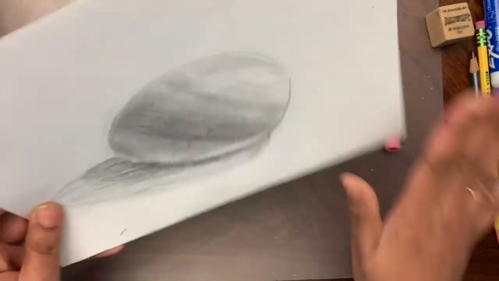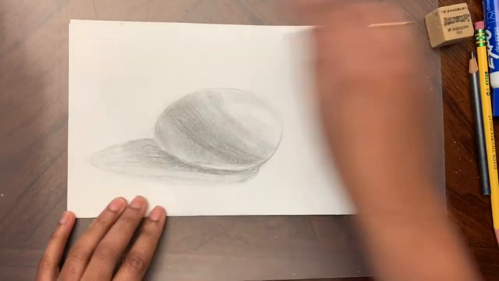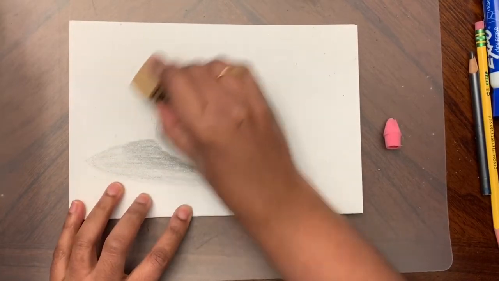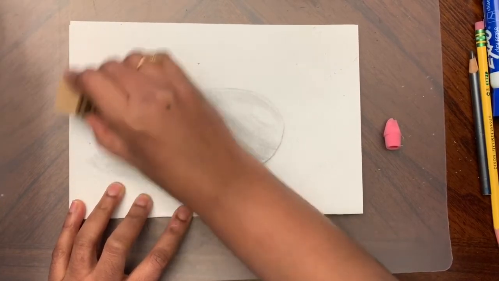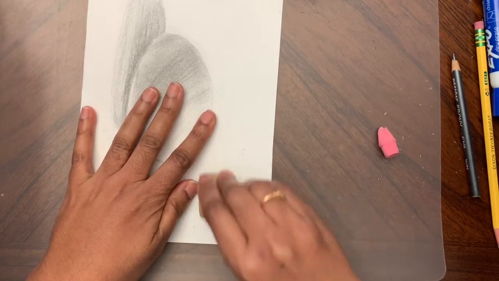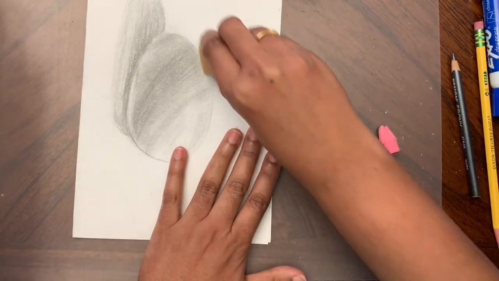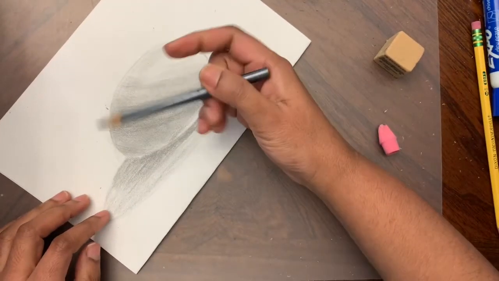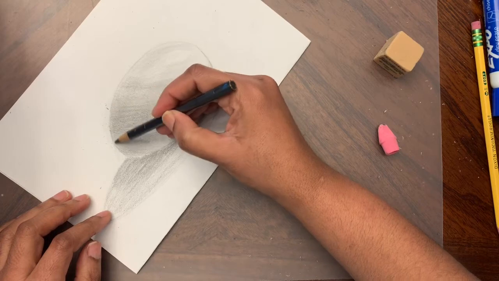So when you're done, what you need to do is check. If you have a better eraser, you should erase better than this, okay? My eraser is not doing a good job. Okay, oh, I erased some part of my egg also.